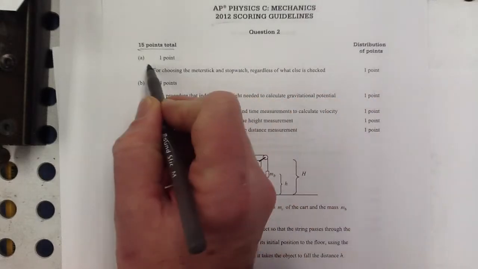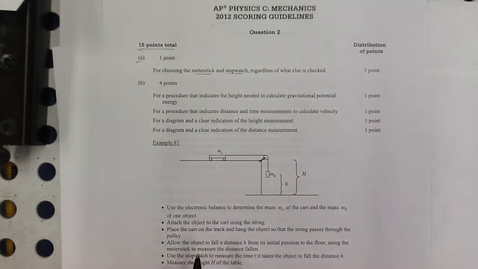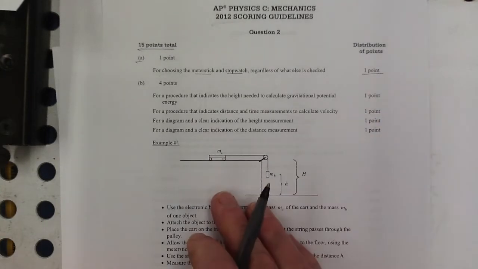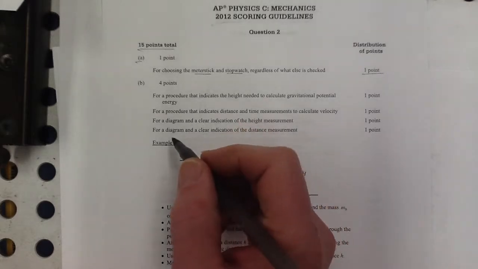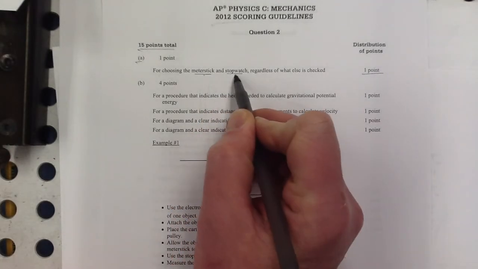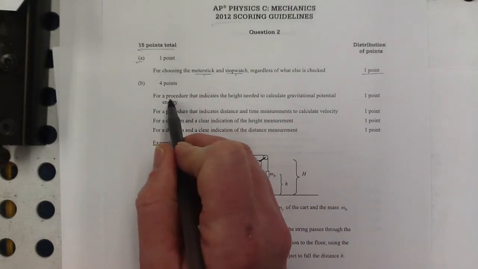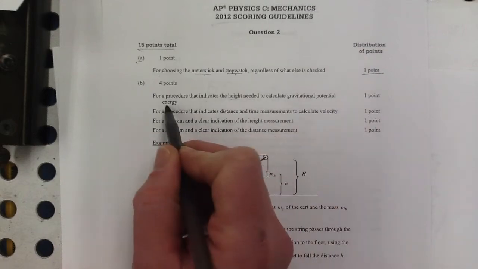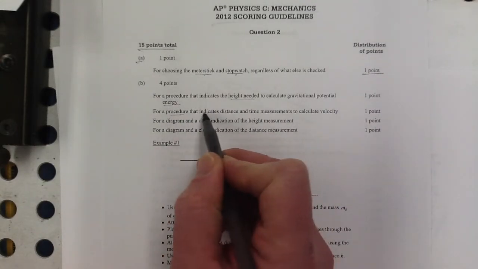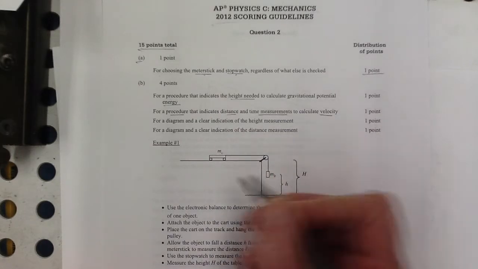So let's see what they said. The first point is for choosing the meter stick and the stopwatch, regardless of what else is checked. So they thought that was important. That's only 1 point, but you've got to have the meter stick and the stopwatch. Then 4 points here for a procedure that indicates the height needed to calculate the gravitational potential energy, and for a procedure that indicates the distance and time measurements to calculate velocity.